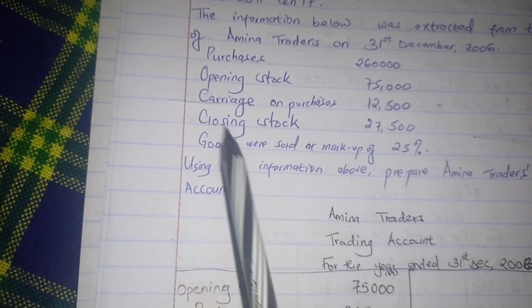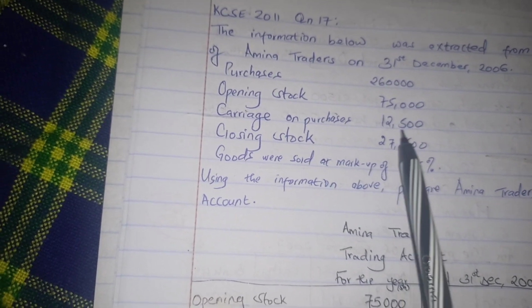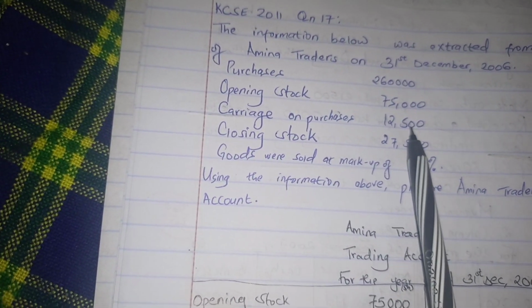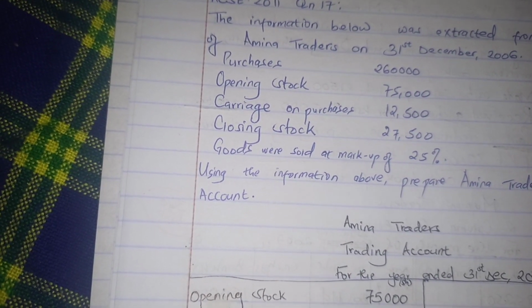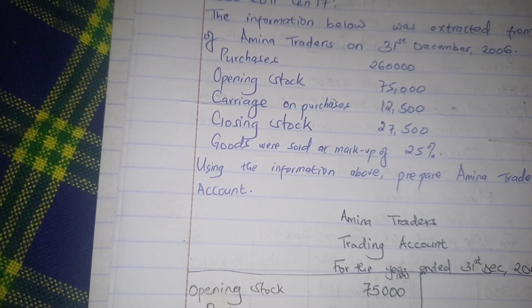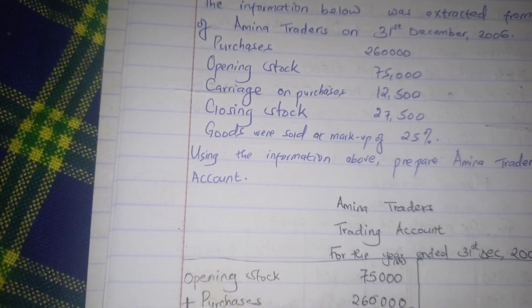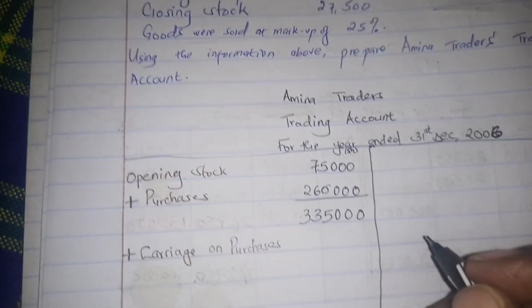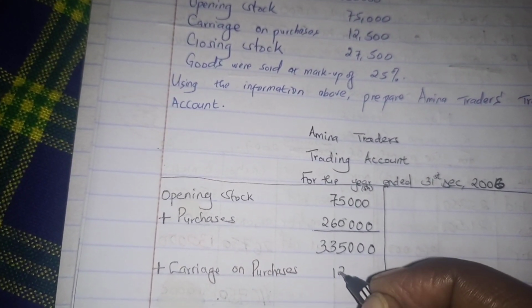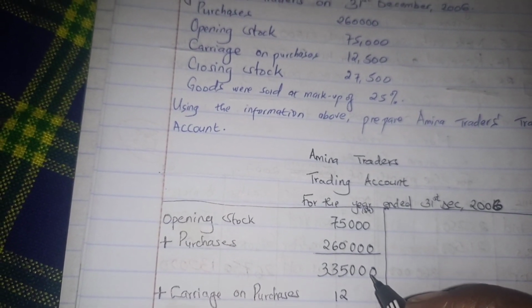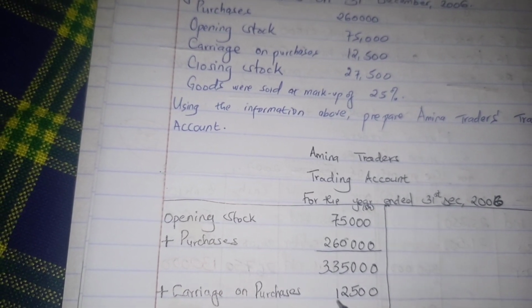But then we have something else. There were carriage on purchases. So to find the total cost of goods available for sale, we need to add this cost there. Carriage on purchases, which we are given as 12,500.